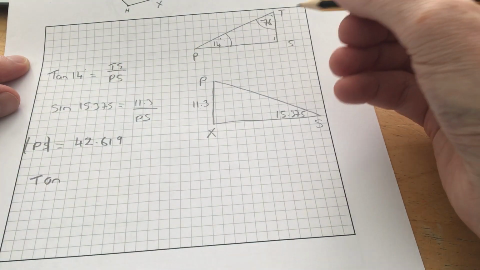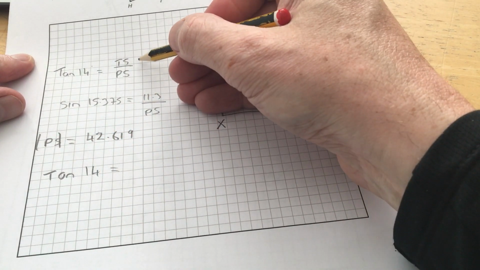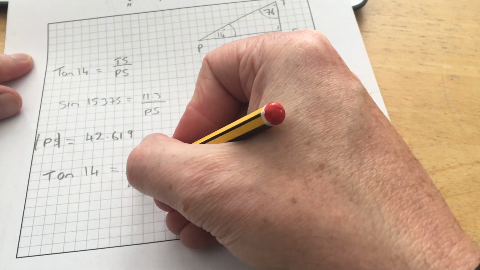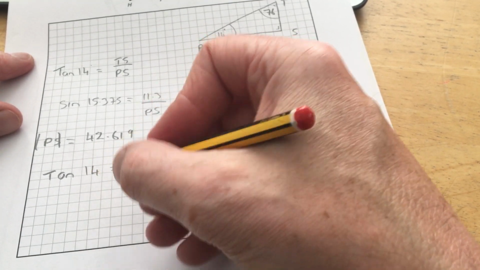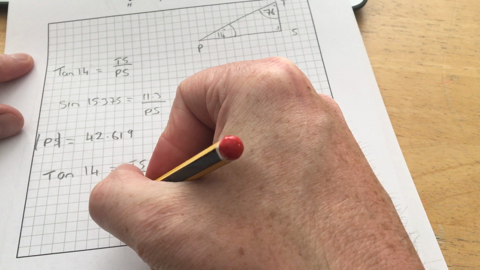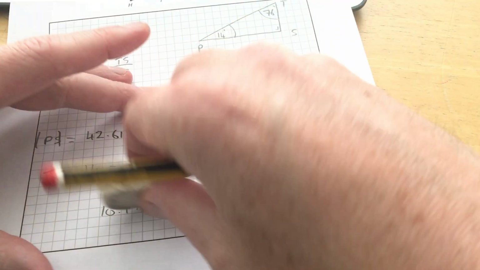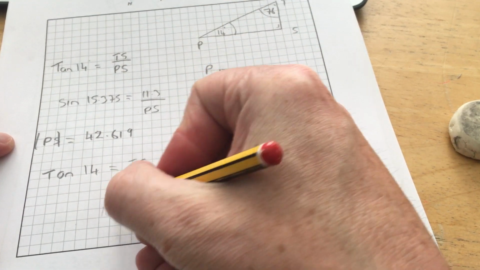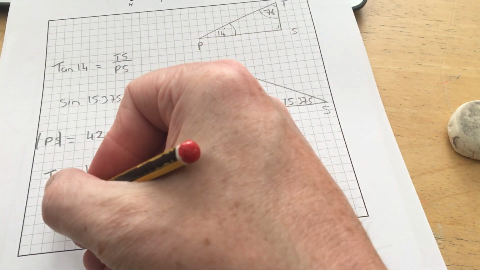Then I can put it into this, so tan 14 equals TS, that's the vertical height of the pole, over 42.619. Take that across and multiply, and that will give you 10.7 meters, which is the vertical height of the pole.